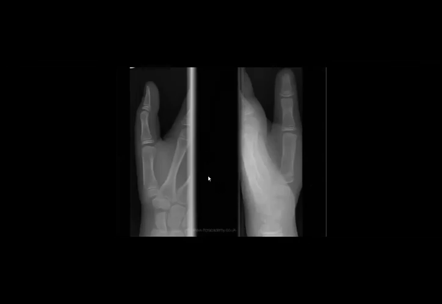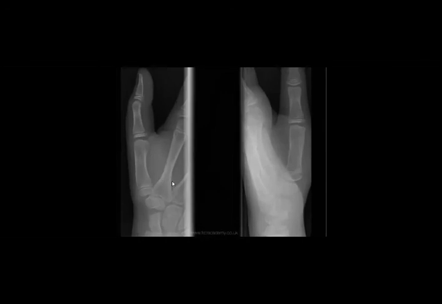So now can you check which abnormality is here? Which one? Did you recognize it? Yeah, it is here. Perfect. I feel that you will answer it. So if you consider that the metaphysis is involved here, it is type 2. Perfect.